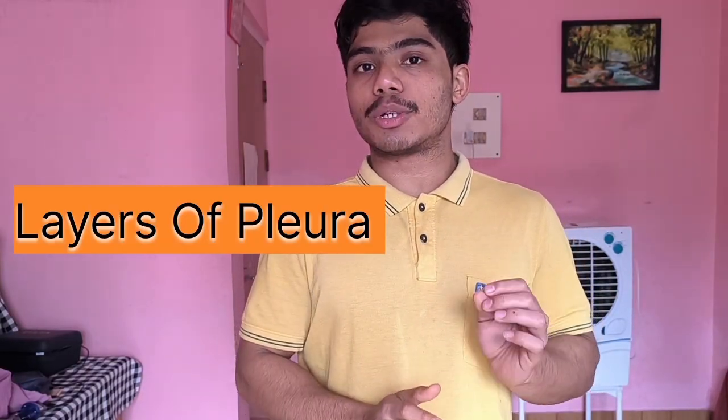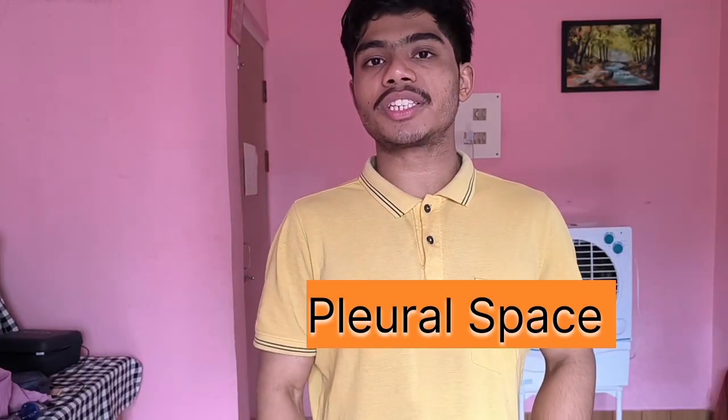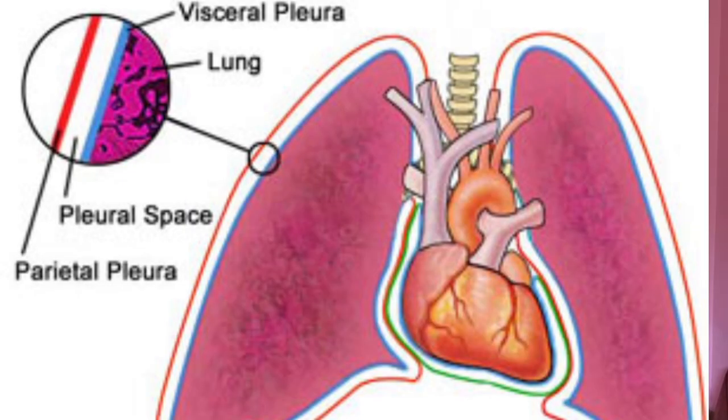Now I am going to explain what is pleura, what are the layers of pleura, and what is the pleural space. So friends, please see this diagram. In this diagram, the structure shown in pink color is the lung. Now here you can see that there is a double layered membrane, the blue color layer and the orange color layer, and these two layers together form the double layered membrane.